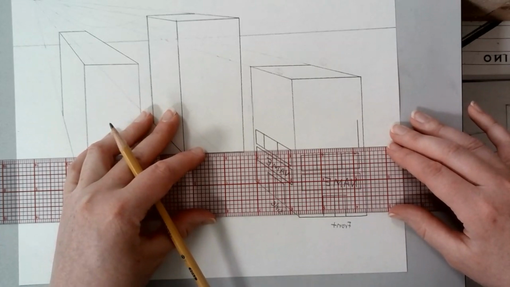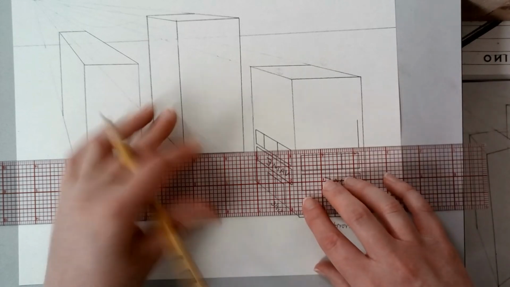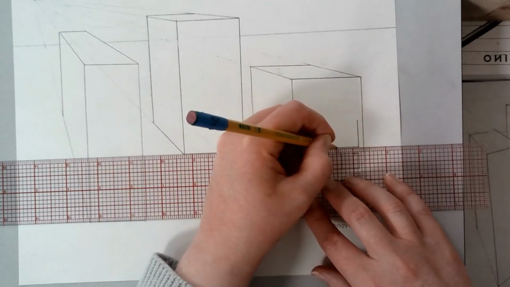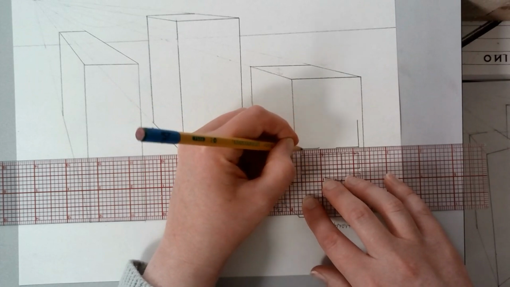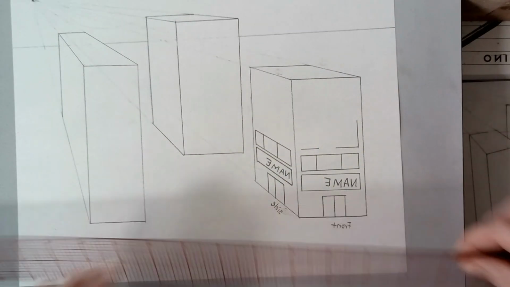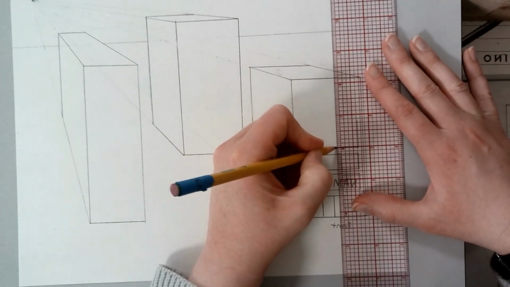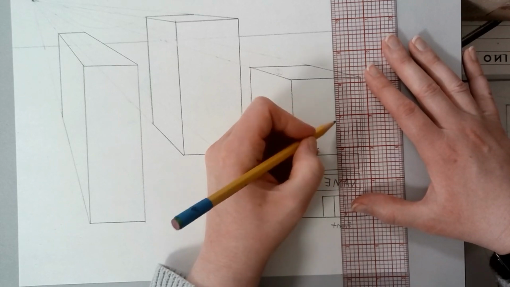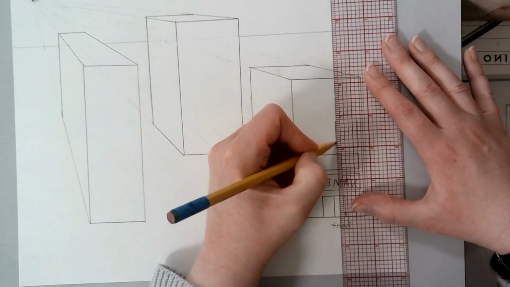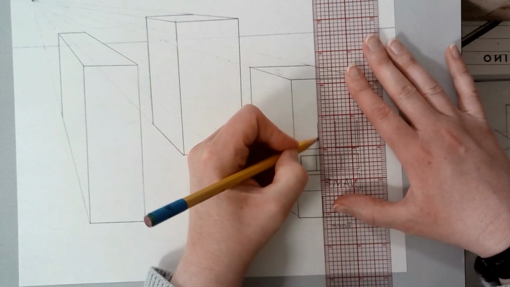Now I'm going to line it up horizontally with other horizontal lines on my building to help me keep it parallel. And I'm going to draw a broken or a dashed line across my building. Okay? Now I'm going to go back and I'm going to add in my vertical lines, keeping them parallel and making the vertical parts of my windows.